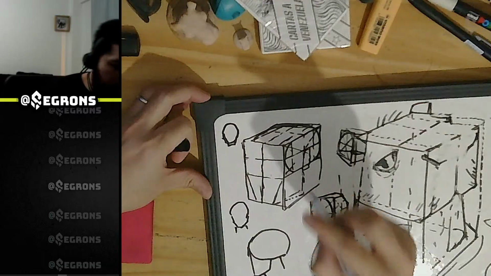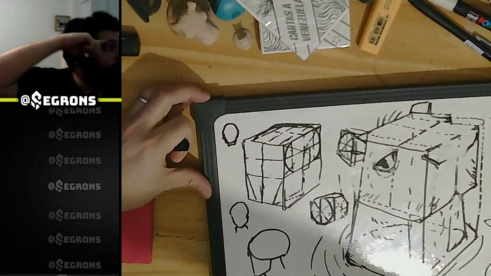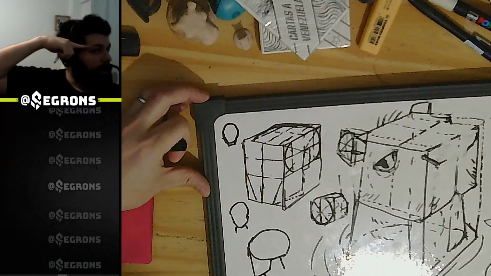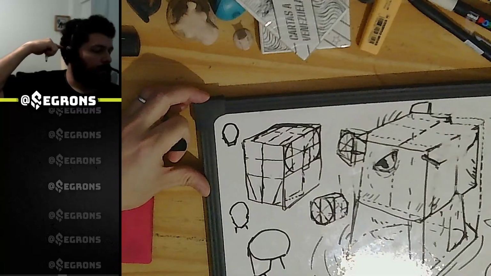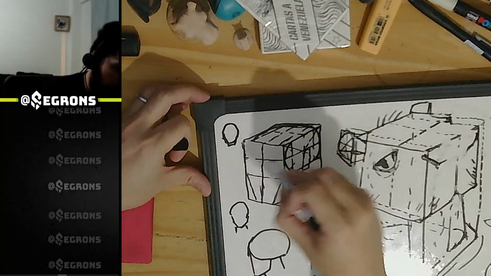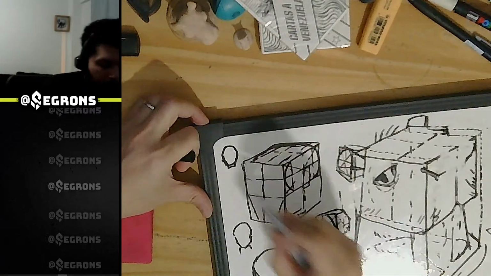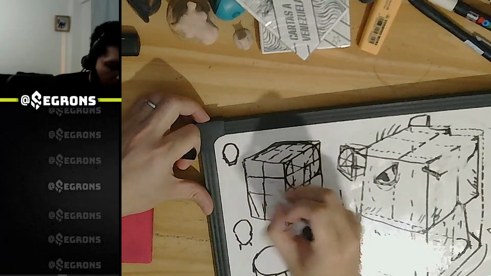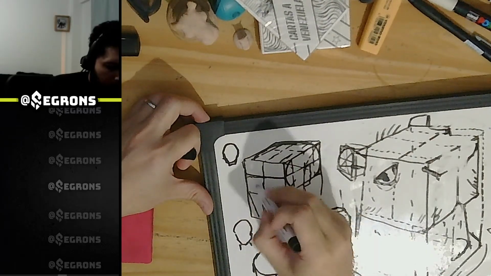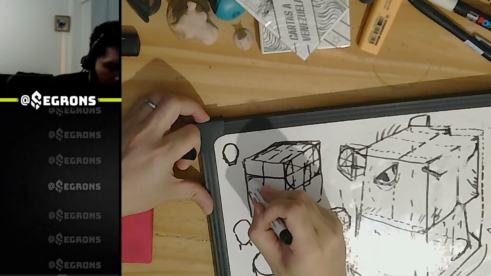The eyes, like last time I was talking, this line goes above your ear for a little bit. So let's say that this would be that line. The eye would go a little bit beyond that.